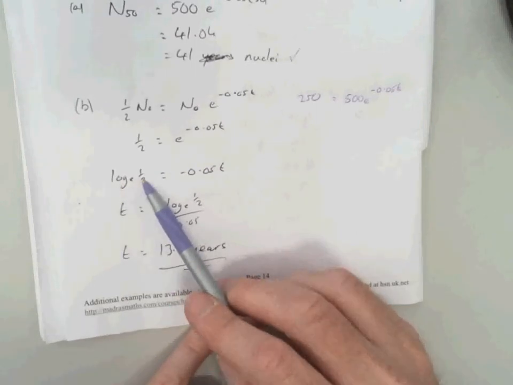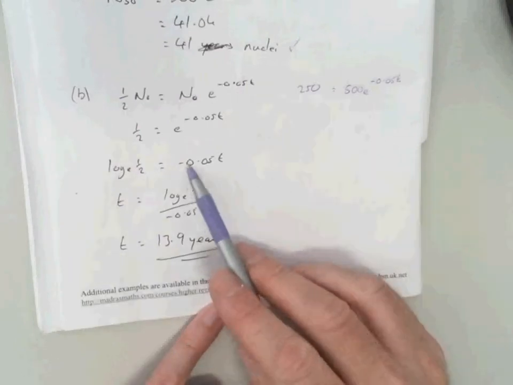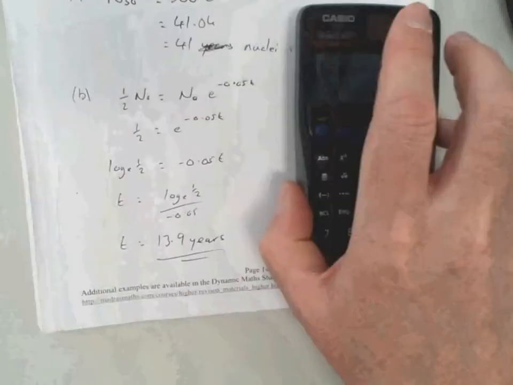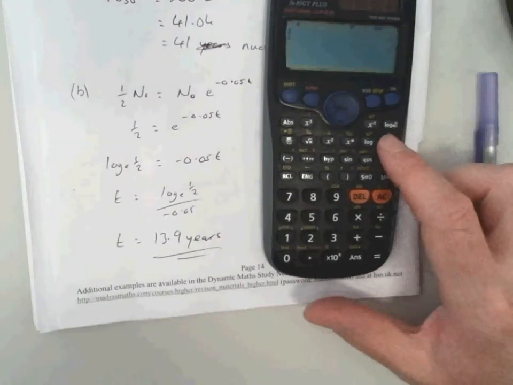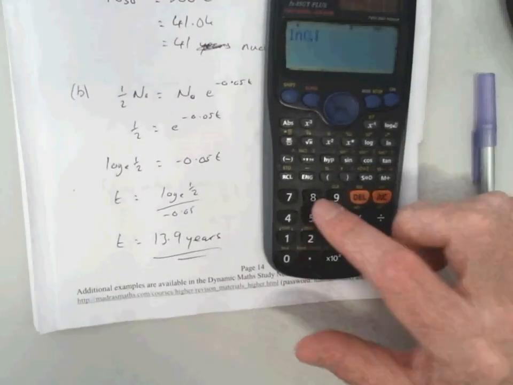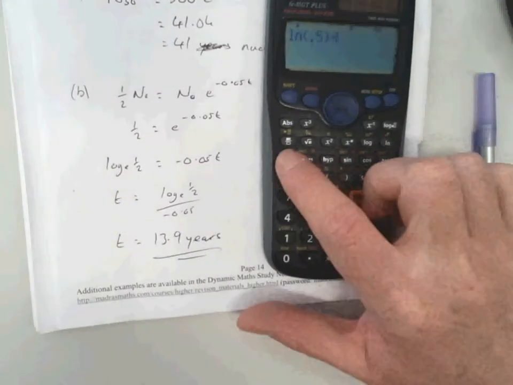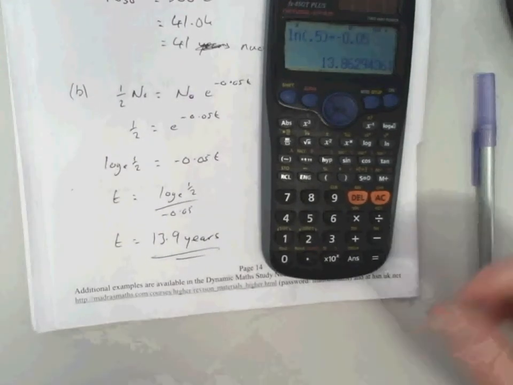So log to the base e of 1/2 equals negative 0.05t. Divide through by negative 0.05 to make t the subject. So log of 0.5 divided by negative 0.05. There we go.